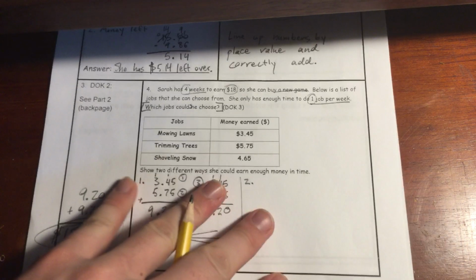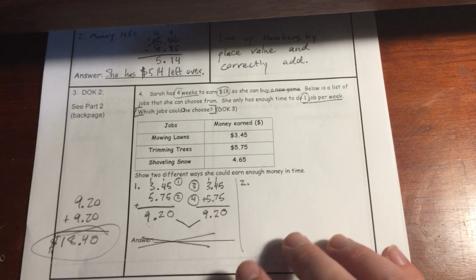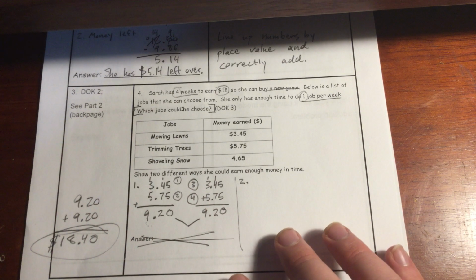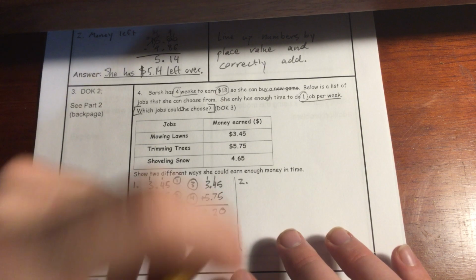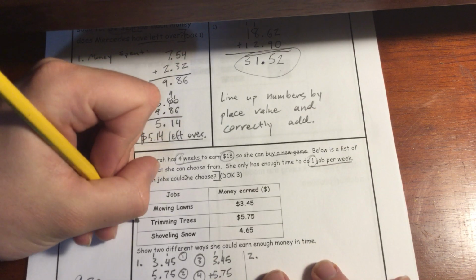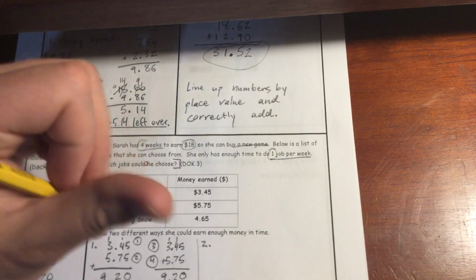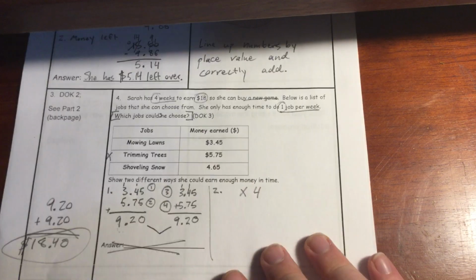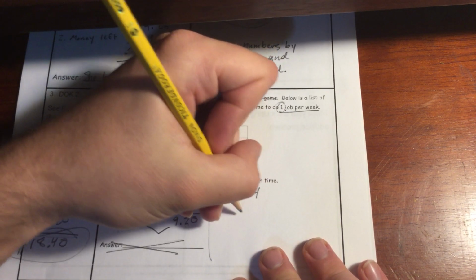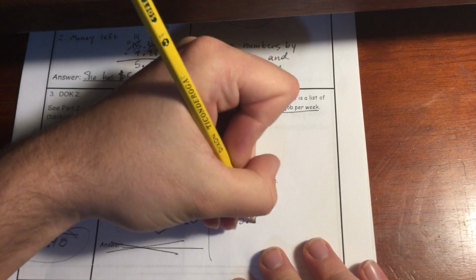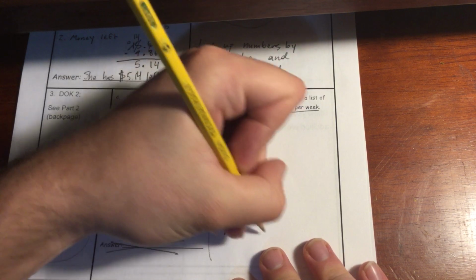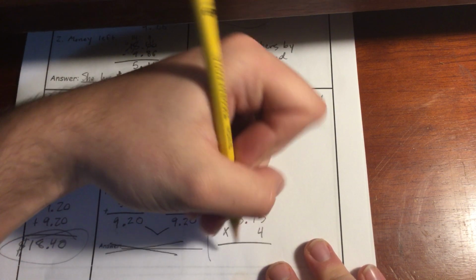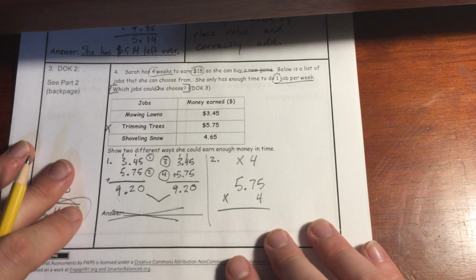So our next one that I'm going to do is I'm going to kind of step it up a little bit, and we're going to think about doing just some multiplication here right now. And I'm going to look at doing trimming trees. So if she has 4 weeks, that means I'm going to multiply times 4, okay? And what I'm going to do is $5.75 times 4, and we're going to see if that equals at least $18.